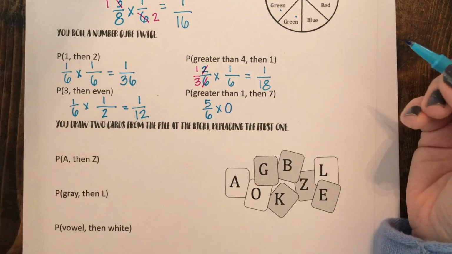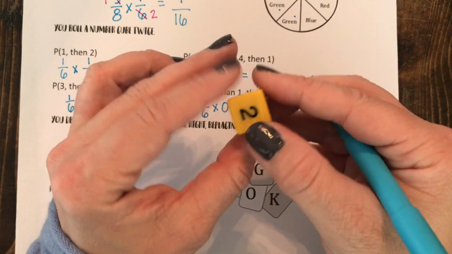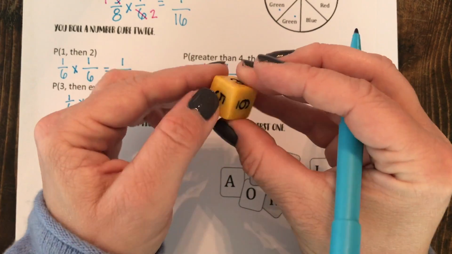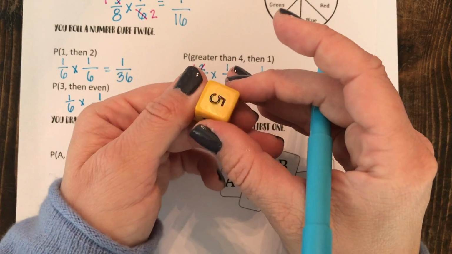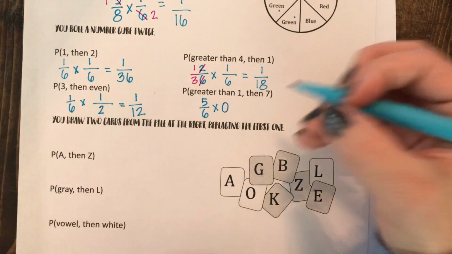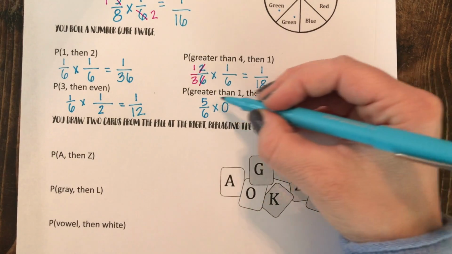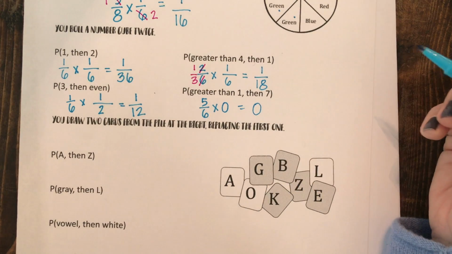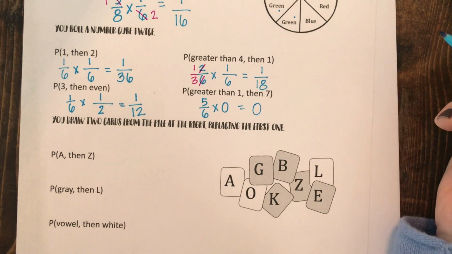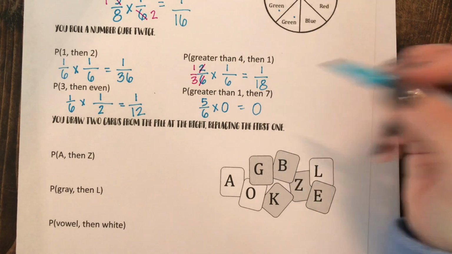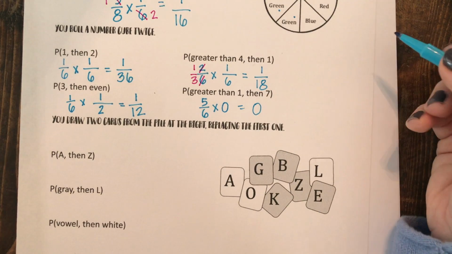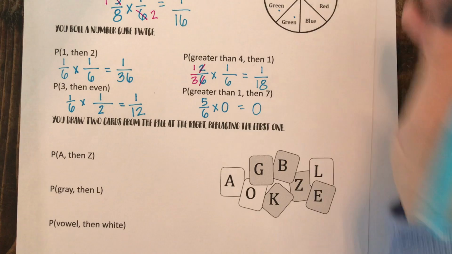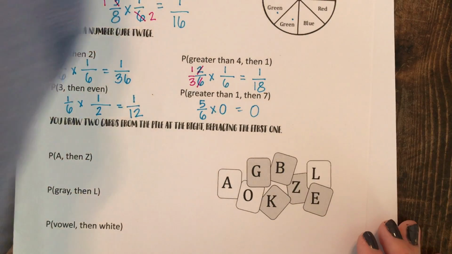There's no 7 on my dice. Okay, and this dice is kind of weird because it has the numbers written out. But there's no 7 on here anywhere because it's 1 through 6. So the chances of these 2 events happening are 0. Okay, there's no way that I could say, I will bet you $1 million that you can't roll something greater than 1 and a 7, right? Because there's no 7 on the dice, so it has a probability of 0.